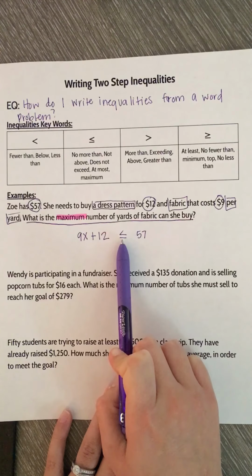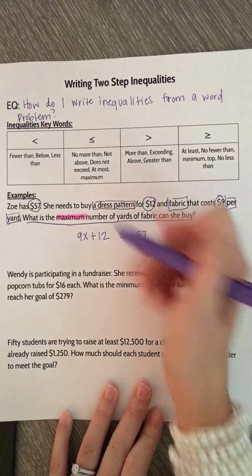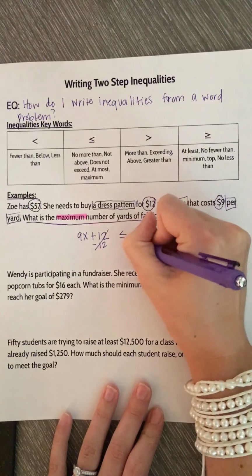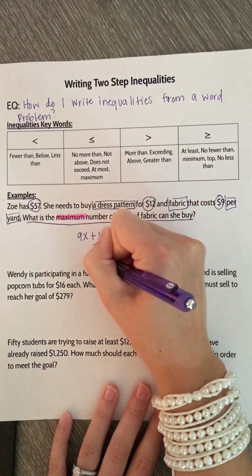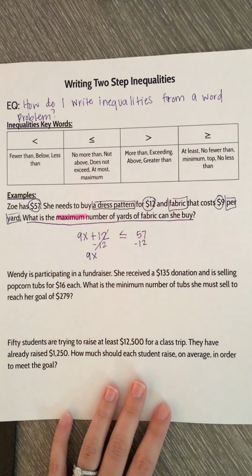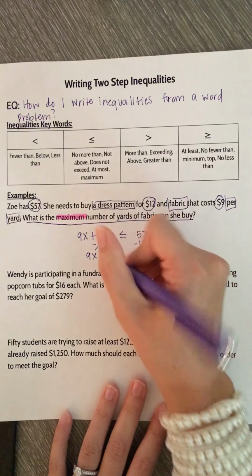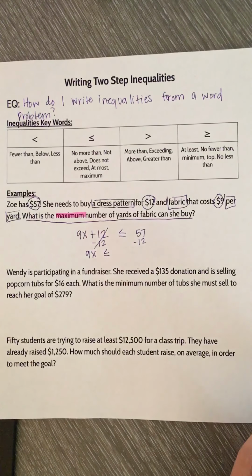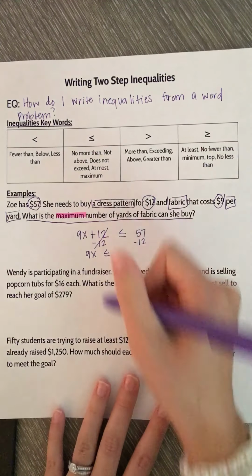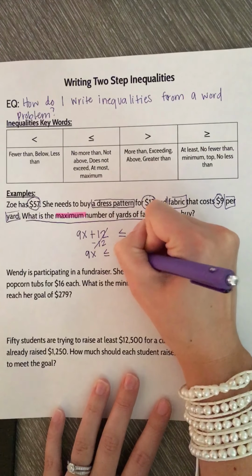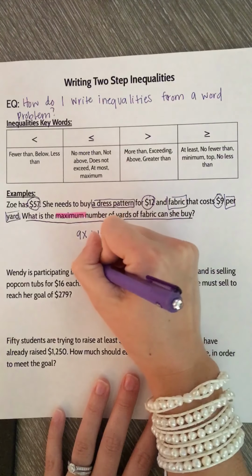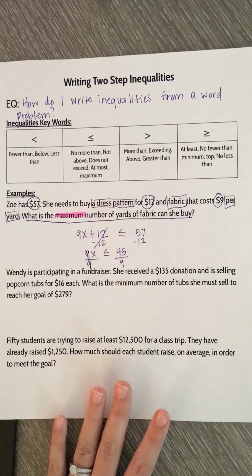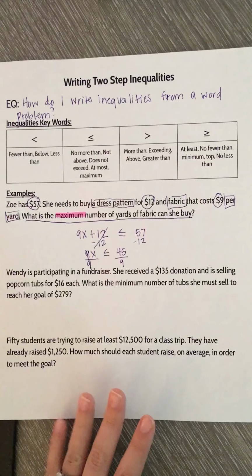So from here, we should know how to solve it. So again, we're going to undo addition or subtraction. So we're going to subtract 12 from each side, write what's left. 9 is still being multiplied by x. All we did was subtract 12, so leave your symbol the same, less than or equal to. 57 minus 12 gives us 45. Now our last step is to divide by 9. So we cross that out, divide on the right side as well. 45 divided by 9.